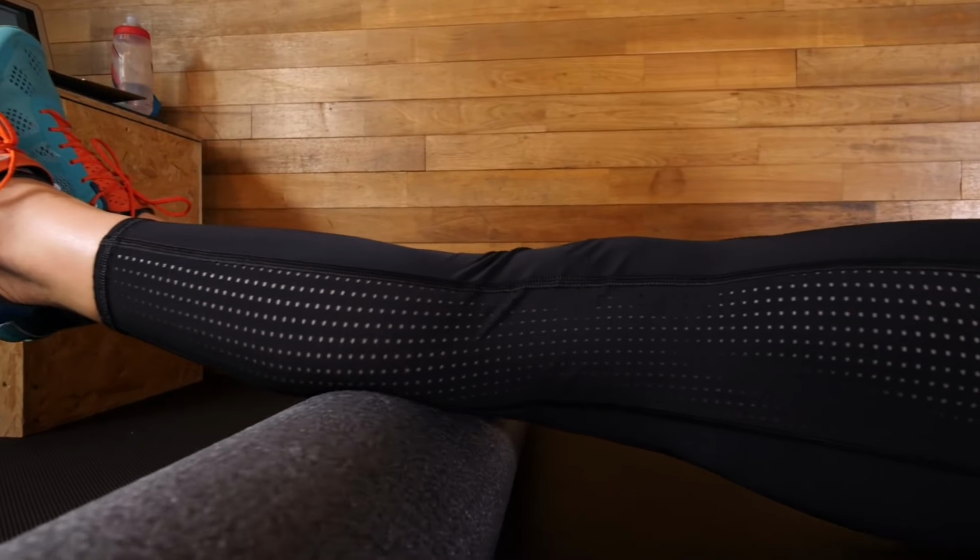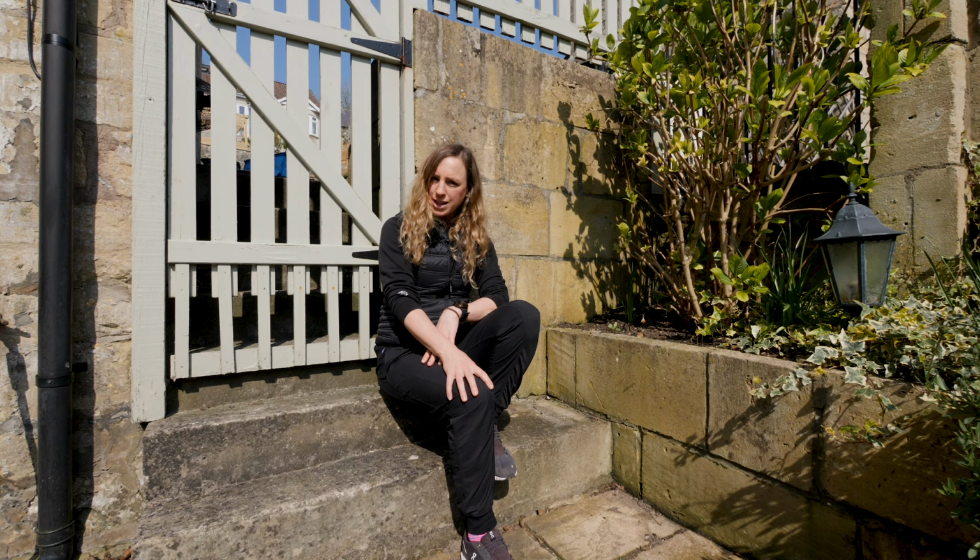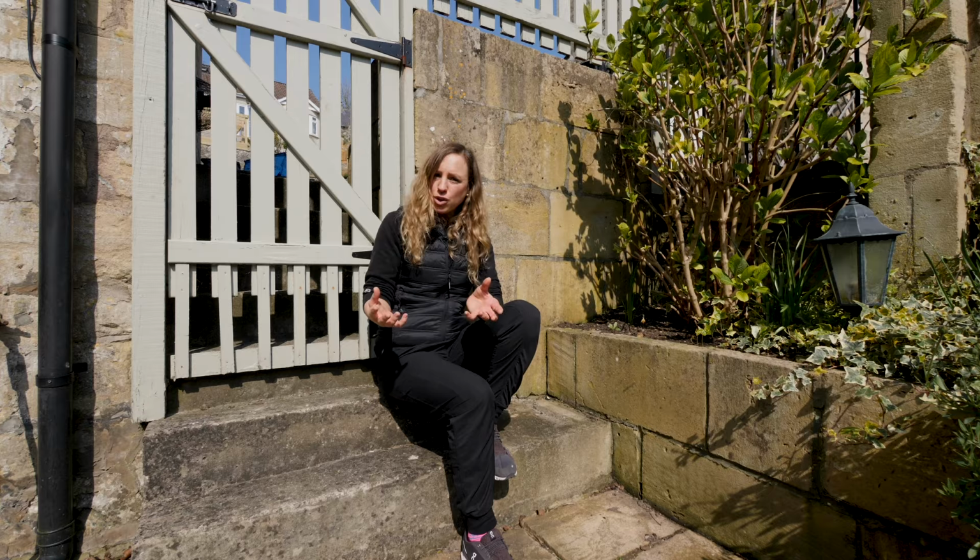Why stretch in the first place? Well, it can help improve flexibility and range of movement at your joints. Although you might be asking, why is that important? Well, that depends on what your goals are and why you might be wanting to improve your flexibility.